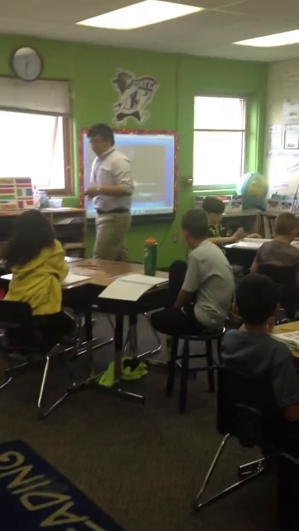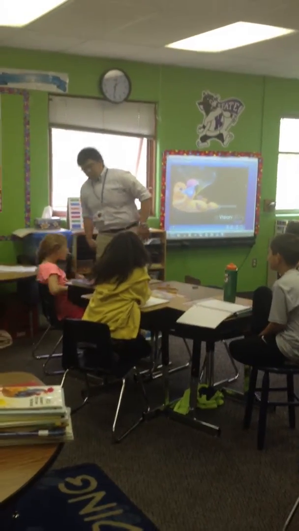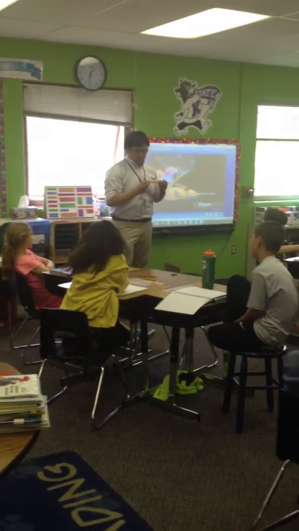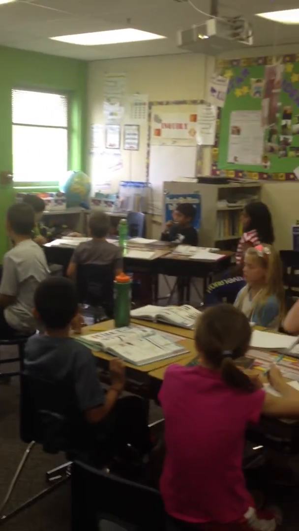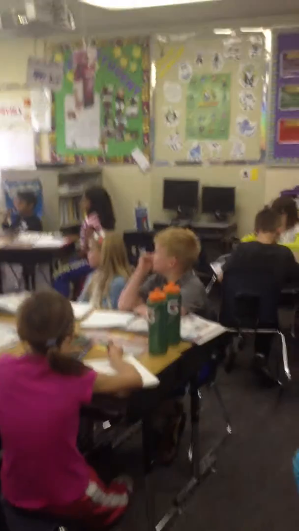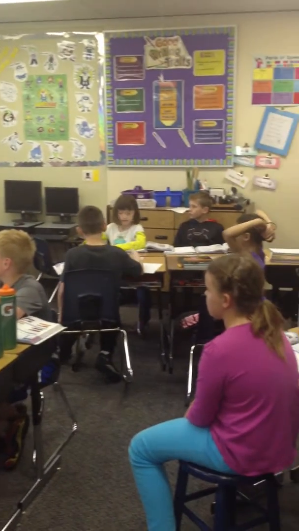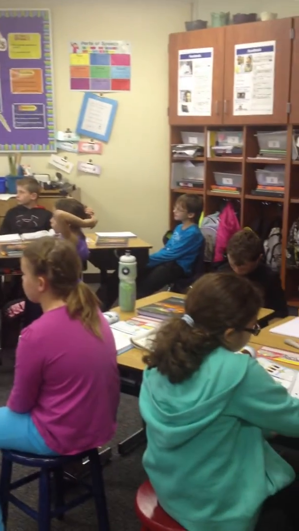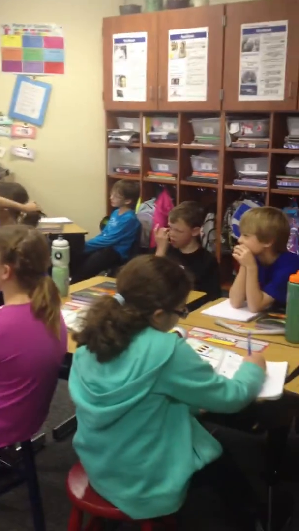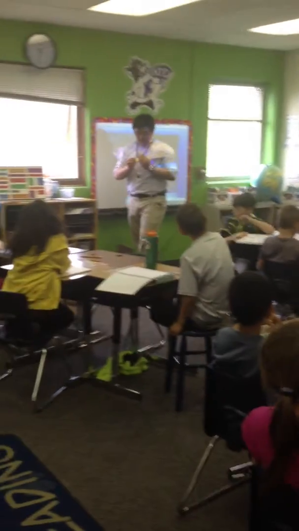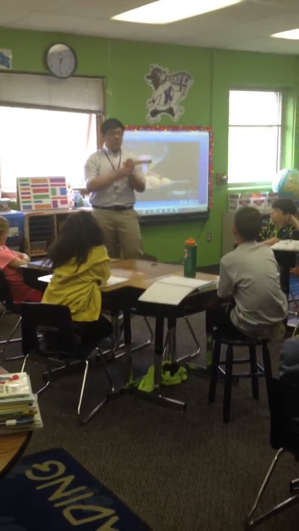But let's see, let's get your ruler in there. Okay, so this ruler is divided into how many inches? 12 inches. Which goes in the numerator or denominator? Denominator, because it's the total.